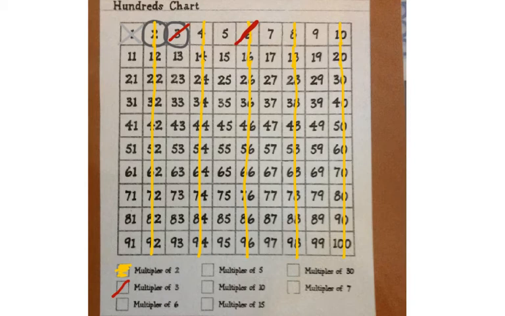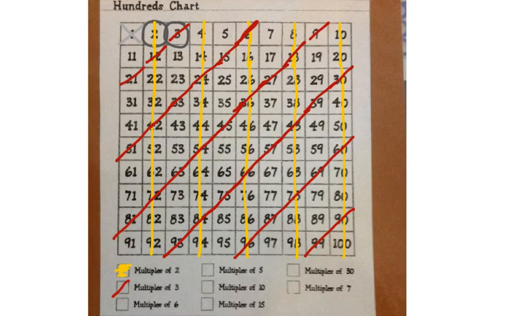So of course we can count by threes. 3, 6, 9, 12, 15, 18, 21, 24, 27, 30, 33, 36, 39, and you might notice another pattern here. So notice all of our multiples of 3 do have a pattern on this number line.